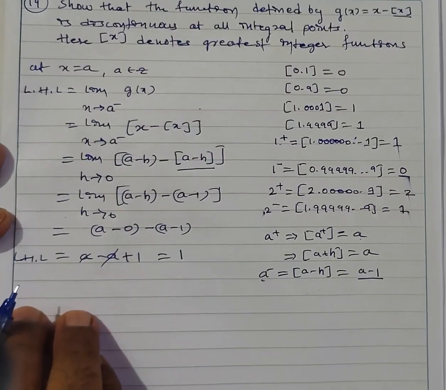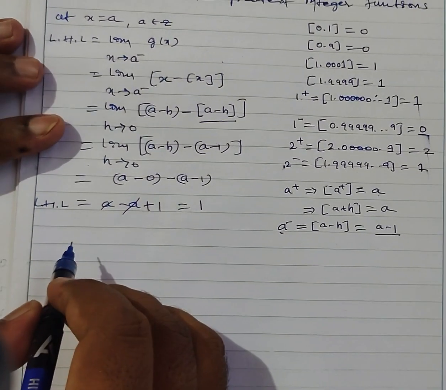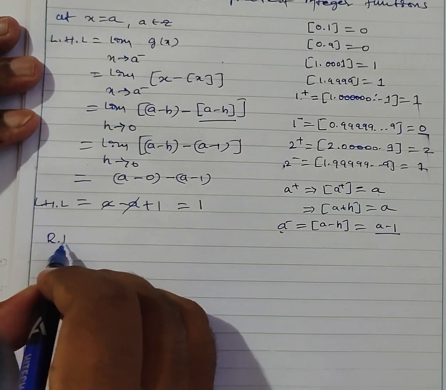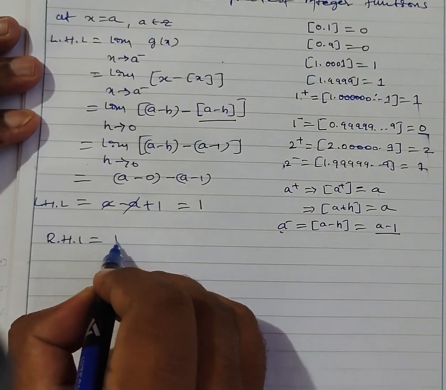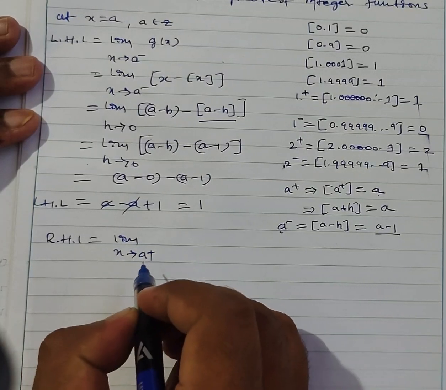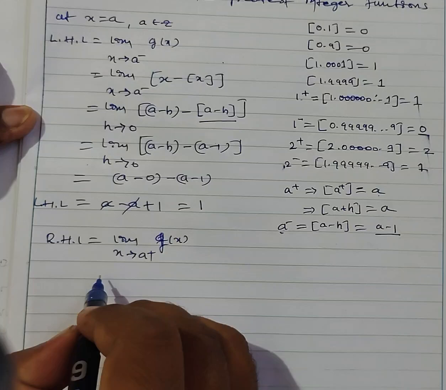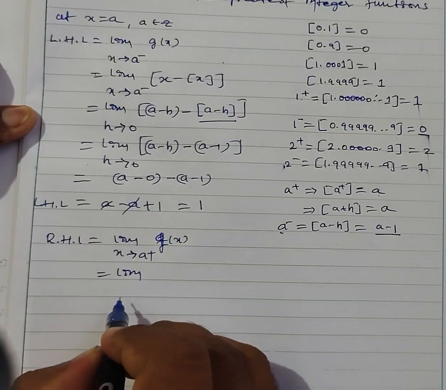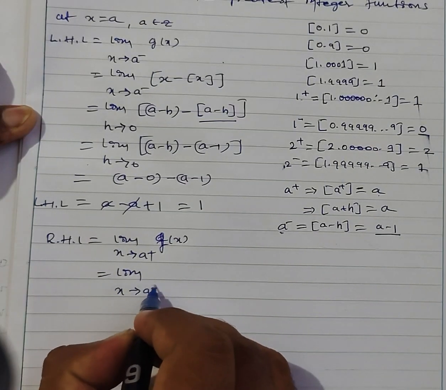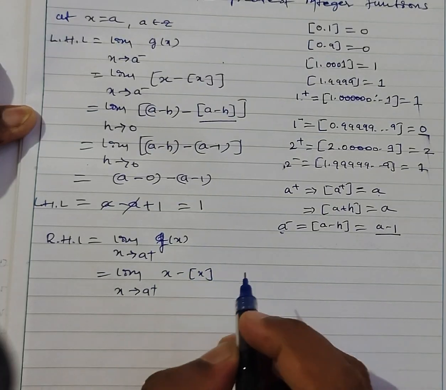This is the left hand limit. Next, the right hand limit. What about the right hand limit? Right hand limit is equal to limit x tends to a plus of g of x. What is the g of x function? x minus greatest integer function of x.